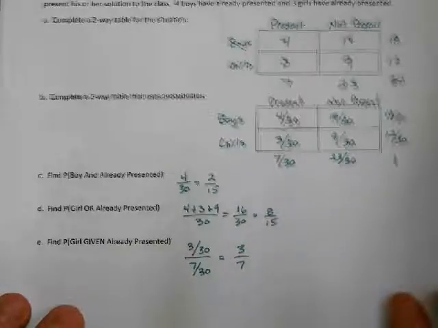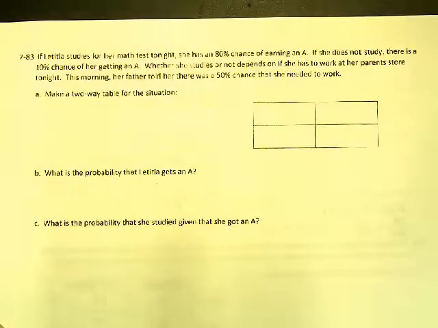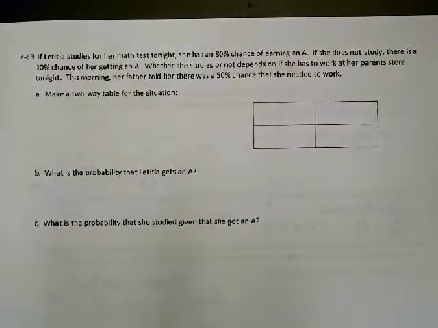All right, back page. Let's see if I can do this right this time. Keeping fingers crossed. All right, so this one says, if Letitia studies for her math test tonight, she has an 80% chance of earning an A. And if she does not study, there's a 10% chance of her getting an A. Whether she studies or not depends on if she has to work at her parents' store tonight. This morning, her father told her there was a 50% chance that she needed to work.